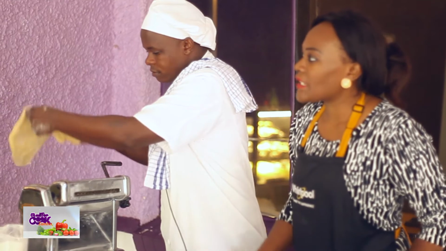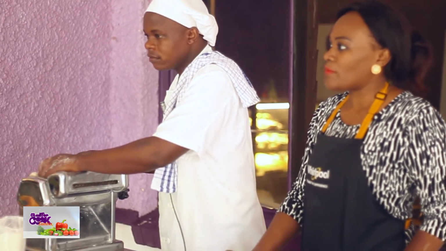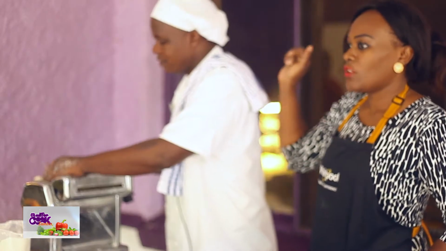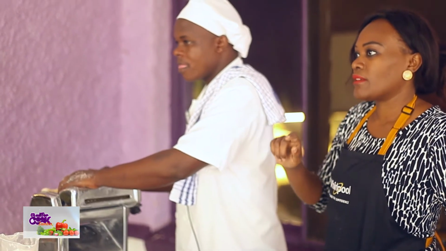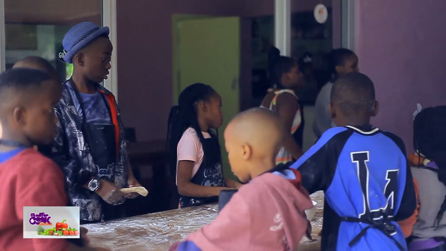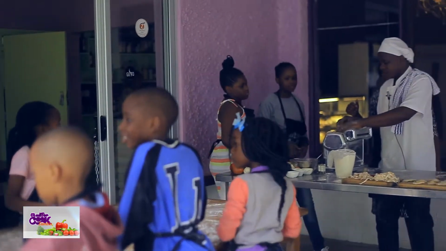Okay, so Serena and Simone, since you've been so well behaved, the two of you will be the first ones to come and help the chef to roll. Yes. Followed by Namunza and Ruby because they're so well behaved. Come, Serena and Simone.